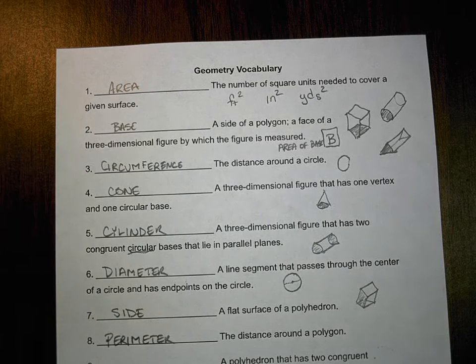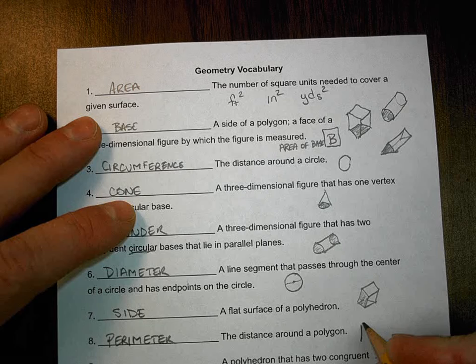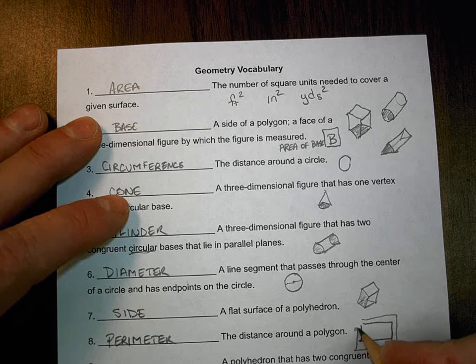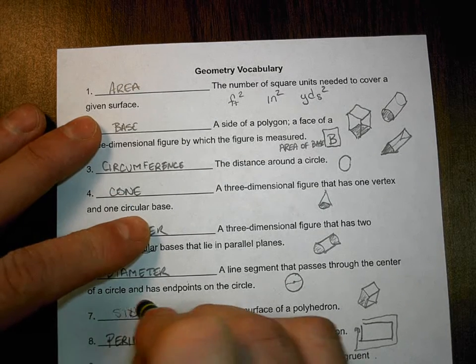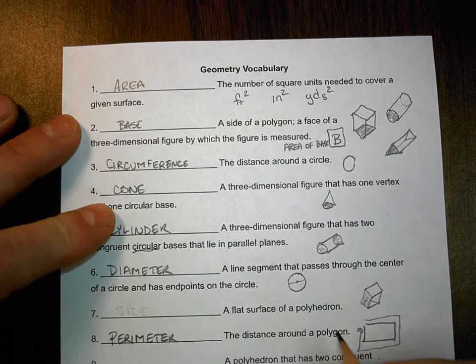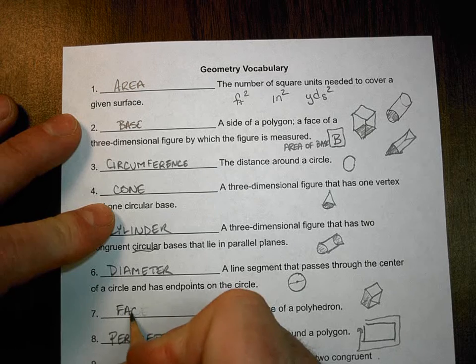I knew I got that one wrong. So the distance around a polygon, if I have a rectangle, the distance all the way around the rectangle is called the perimeter. And I messed up this one. I knew I did. Okay, it is called a side, but we more generally call it the face. I apologize.